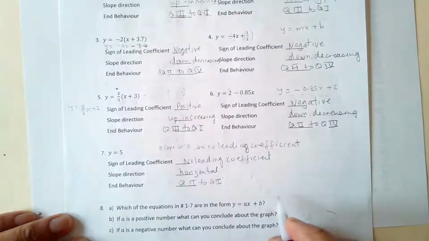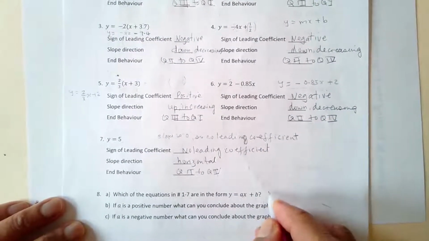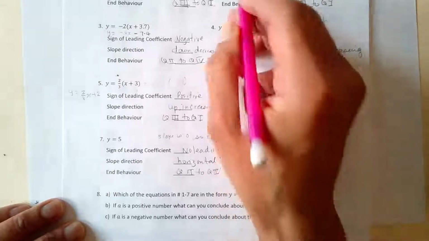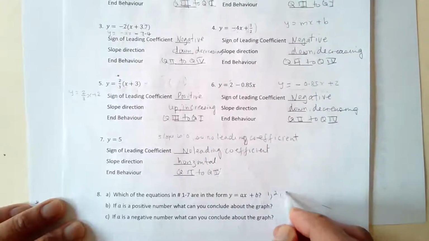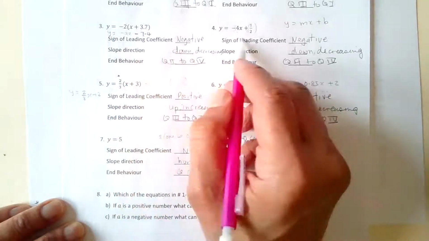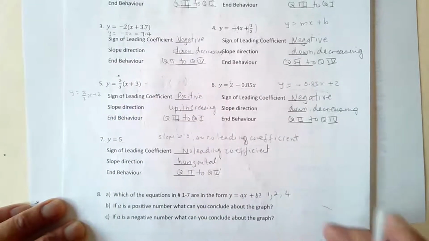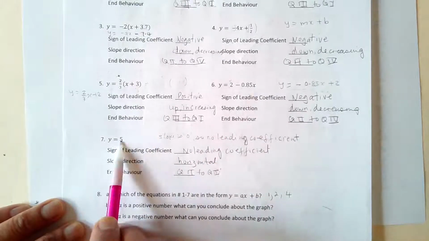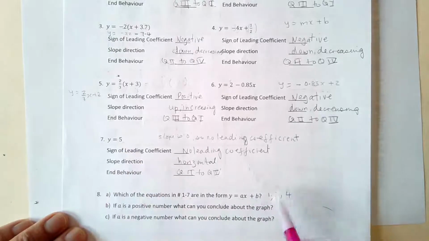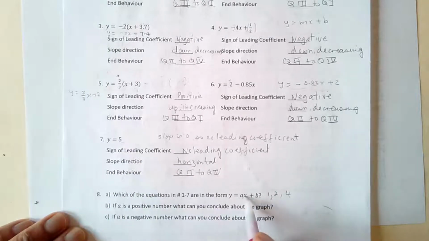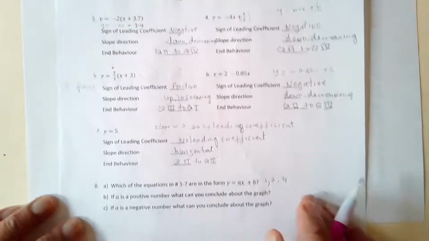So for this, we can put here, question 1, question 2, question 3, not 4, yes. Anyone else? That's 5 no, 6 no, 7 no. So these are the 3 that are in the form y equals ax plus b or mx plus b.